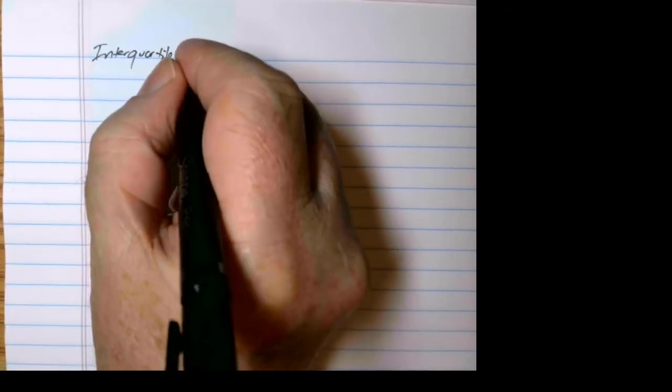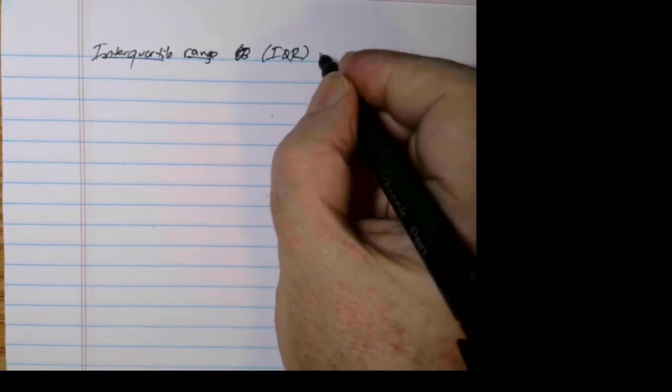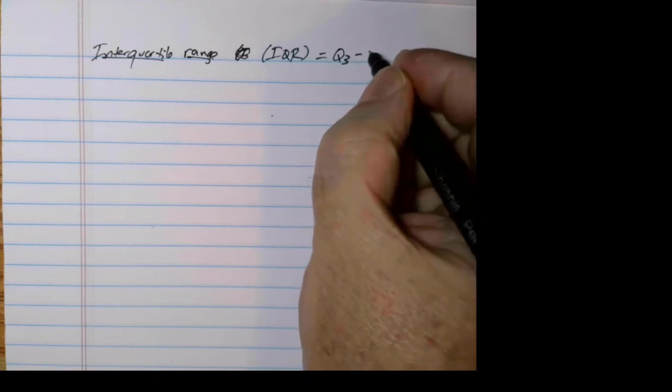Okay. Next, we want to talk about the IQR, the interquartile range, which is almost always abbreviated IQR. And all that is Q3 minus Q1. So there's really nothing to it.